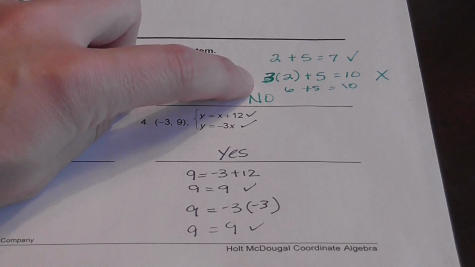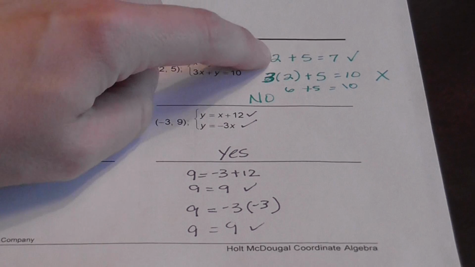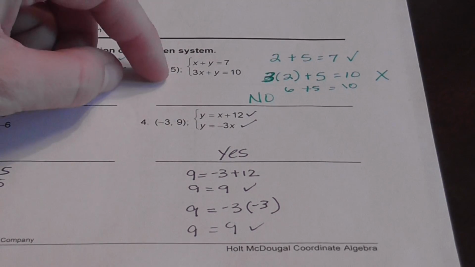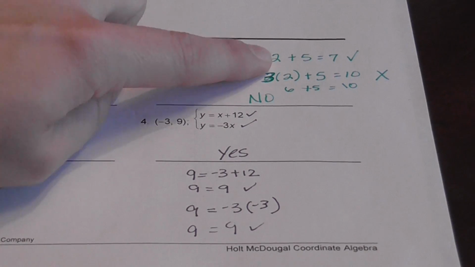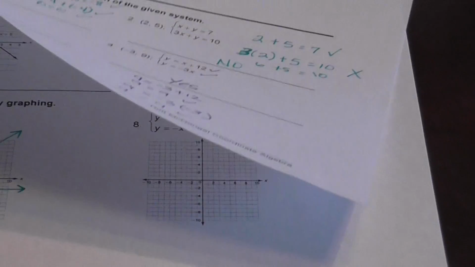So if you were checking your work and you just picked this equation, had you found the answer, then you would have said, oh, it checked out, it's right. Well, it wasn't right, so you've got to check it in both equations.